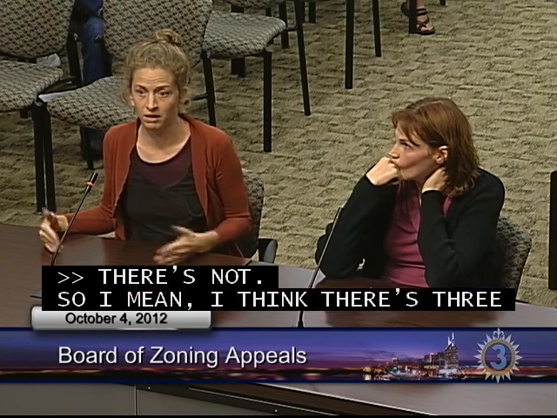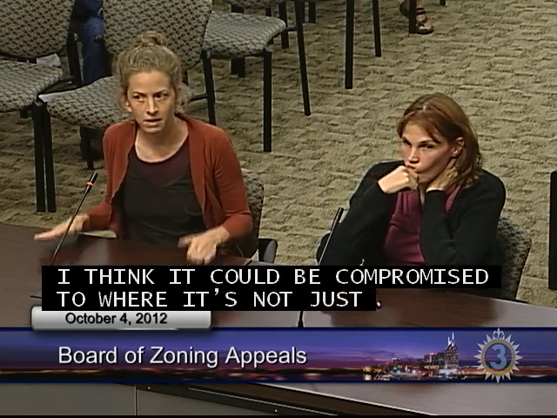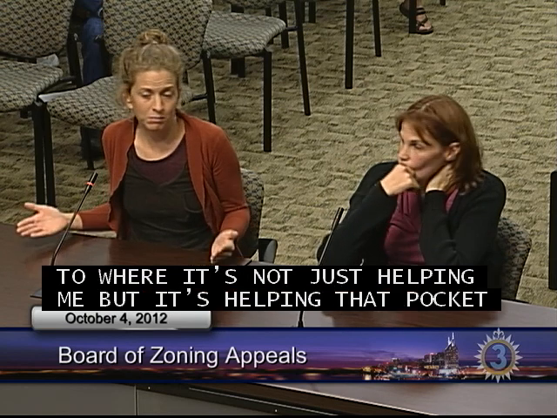There's not. So, I think there are 3 possibilities: putting a stop sign, putting a yellow flashing light, speed bumps. I really think it could be compromised to where it's not just helping me, but it's helping that pocket of community, because people drive crazy, and it's a very narrow road, and it's always been an issue. I've been there for 9 years, and I started this maybe 3 years ago. It's always been an issue, not just me having a daycare creating traffic.